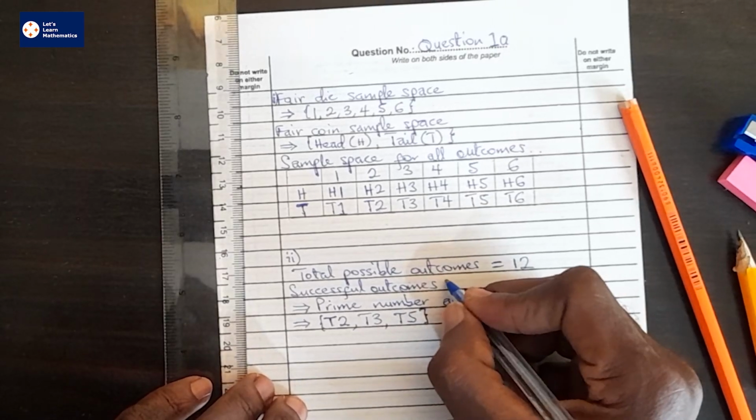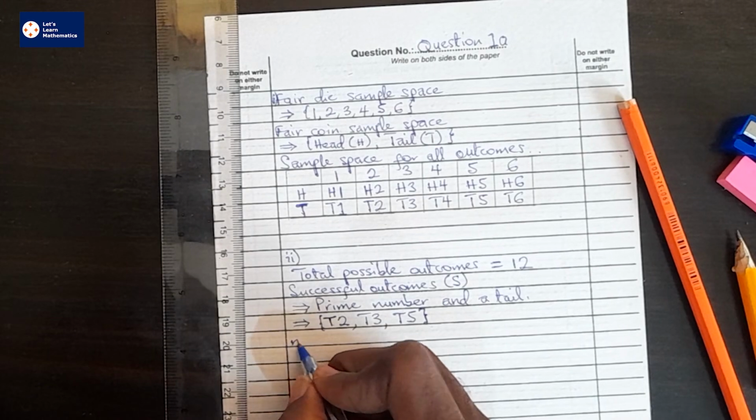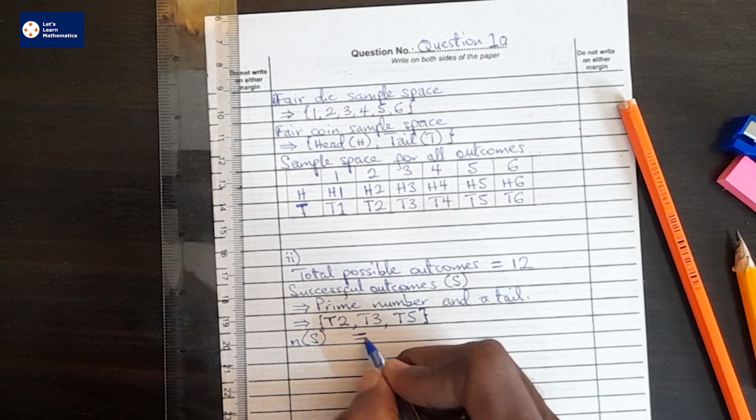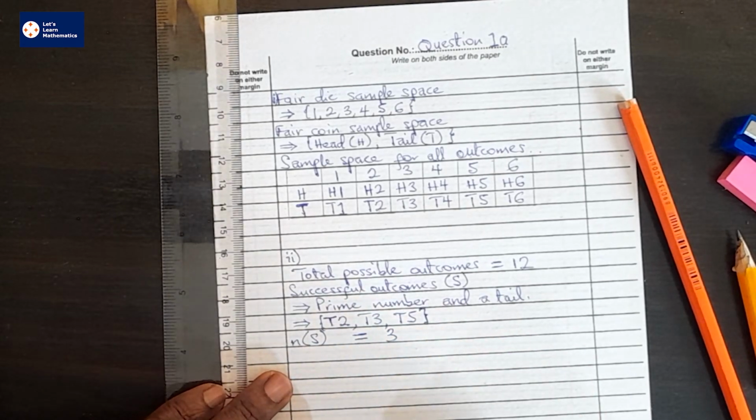We know that successful outcomes, we can also represent it with a capital S. So it means our number of successful outcomes, N of S, that is 3, as we have here.